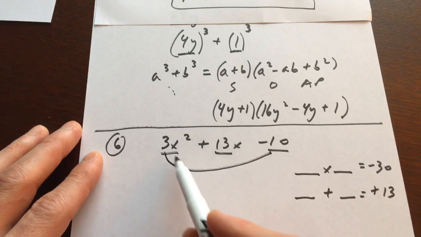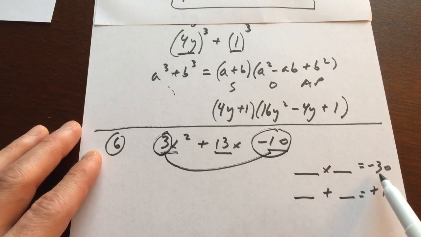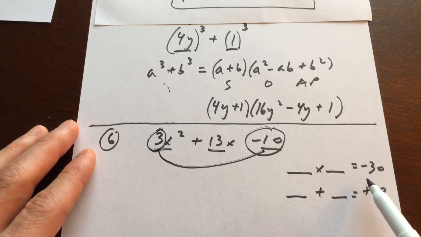Okay, so you're with me so far? So I just took the 3 and I multiplied it by the negative 10, that's negative 30. So I said, what 2 numbers multiply to negative 30?